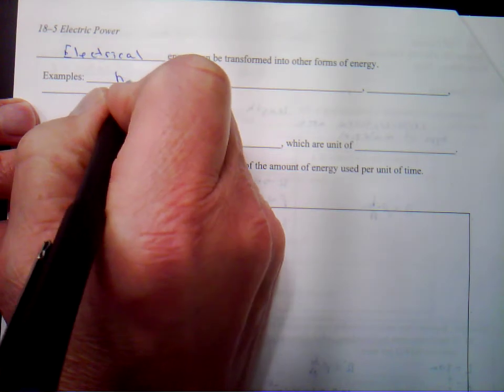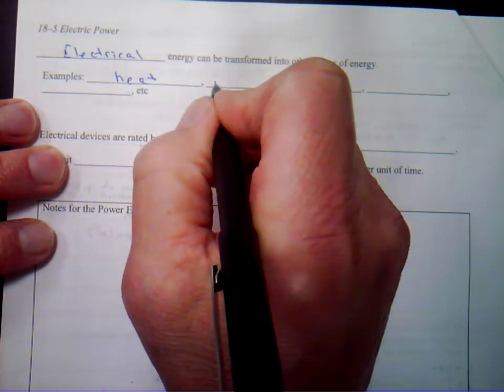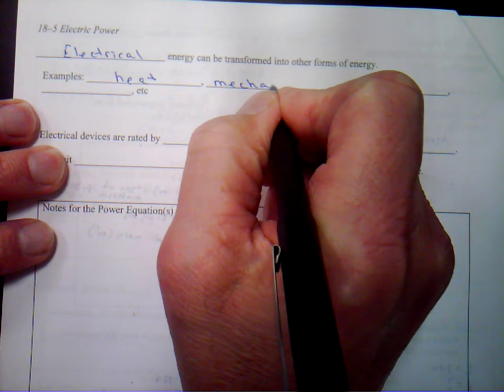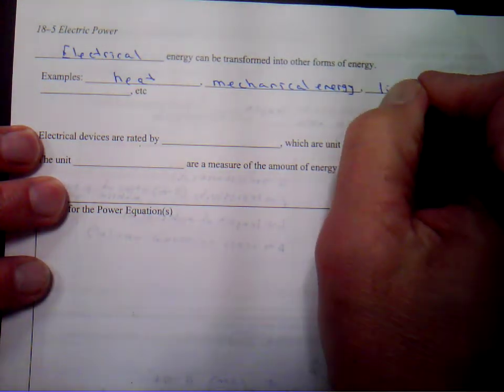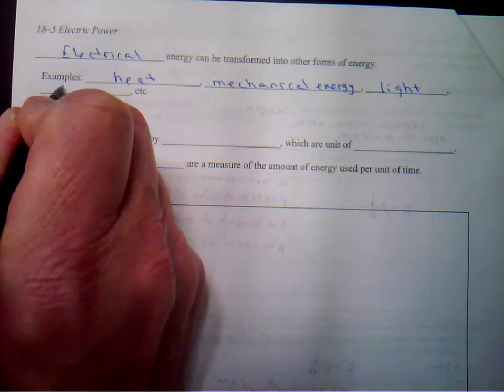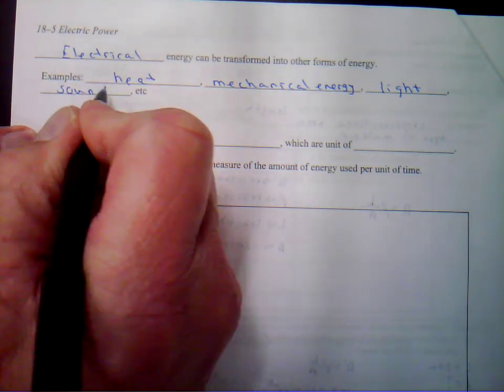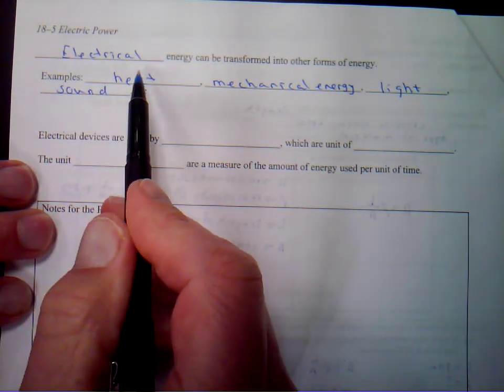Examples are things like heat, mechanical energy like an electric motor, light like a light bulb, and sound energy like a speaker. And heat can be anything like a light bulb or an electric heater that you might have in your house already, like a portable electric heater.